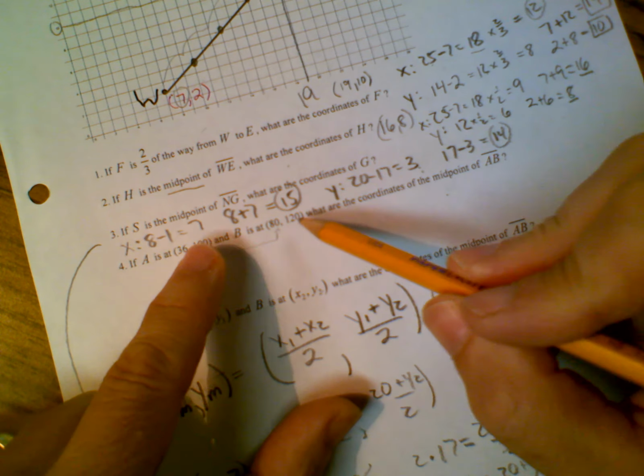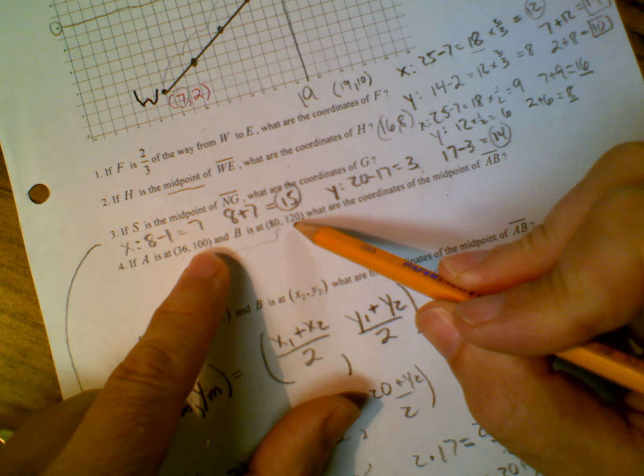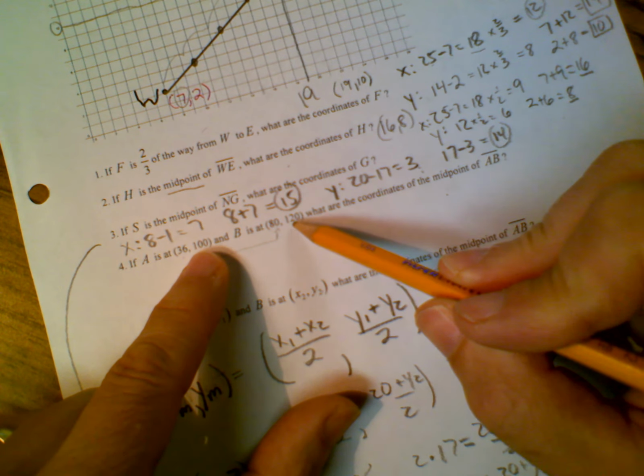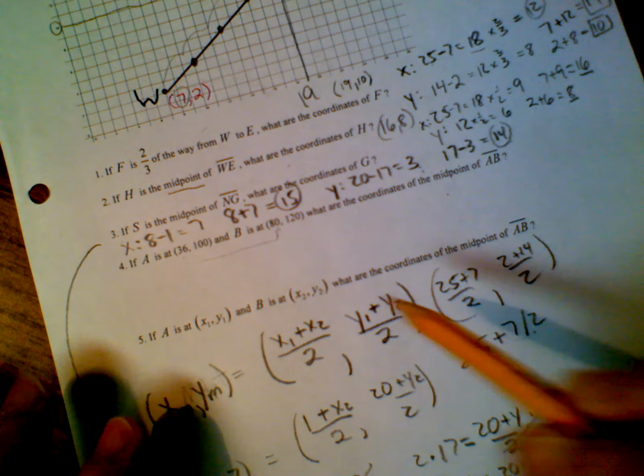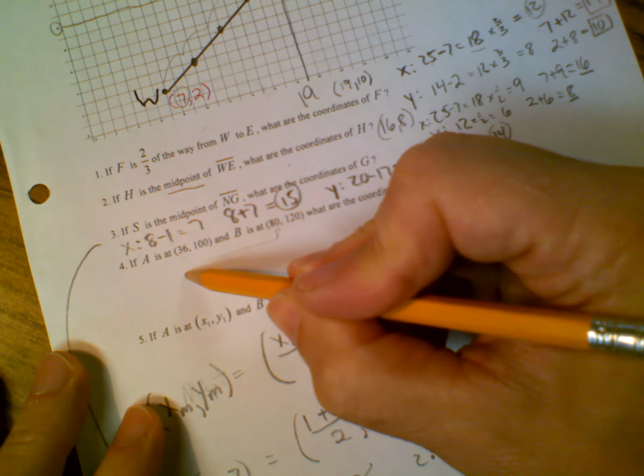Although a lot of you, I'm sure, could look at 100 and 120 and recognize immediately that the number exactly halfway between 100 and 120 is 110. Okay, so we can do the subtraction method, or we could use the averaging method.